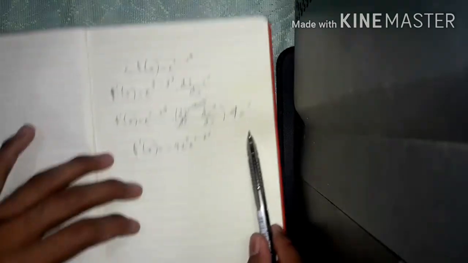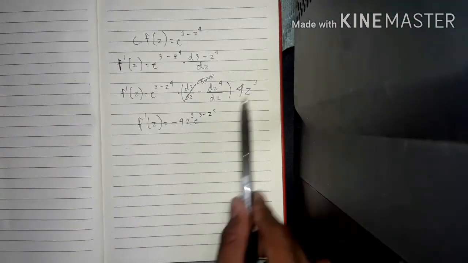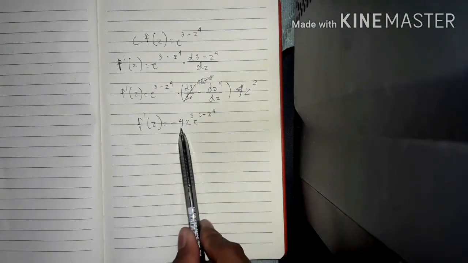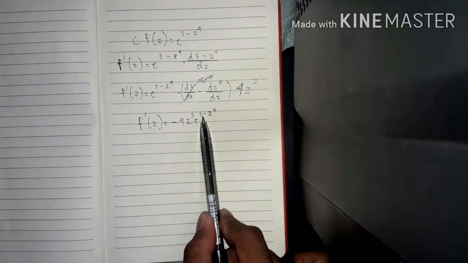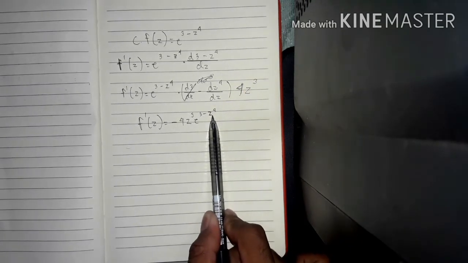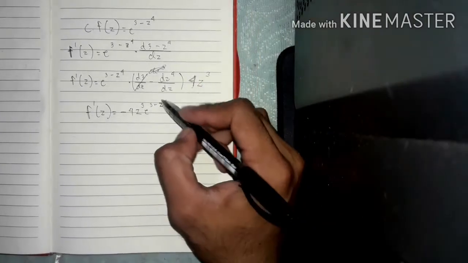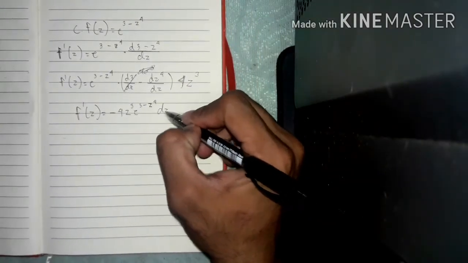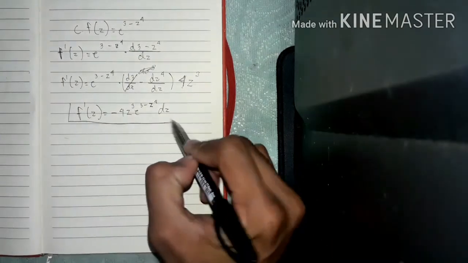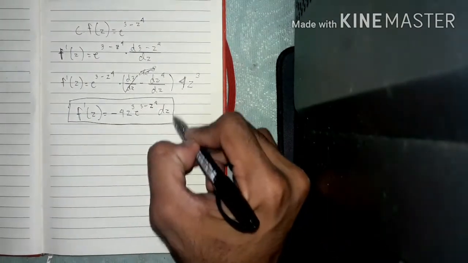What comes out is negative 4z cubed e to the 3 minus z to the 4th. This is our final answer using the logarithm function with respect to z. So this is the final answer for this question.